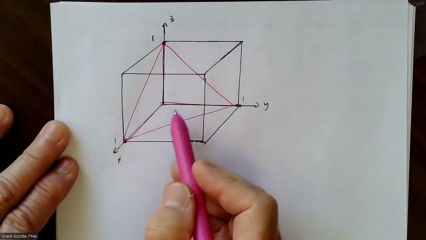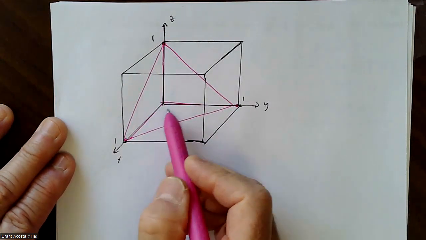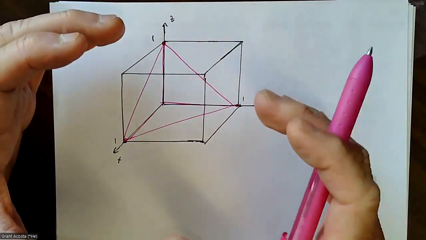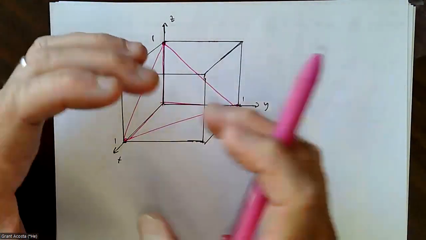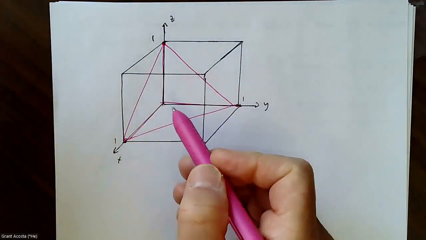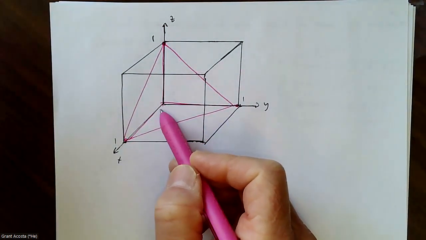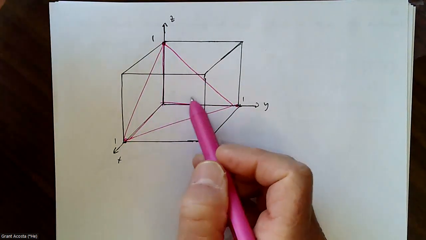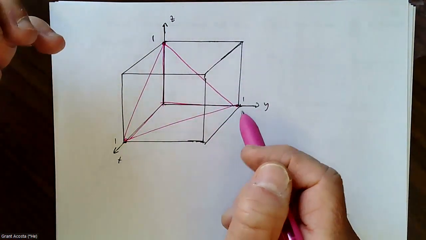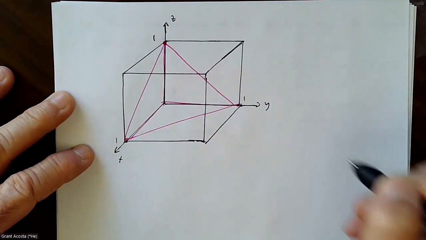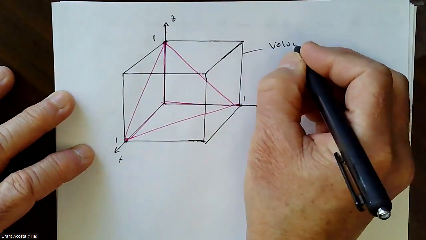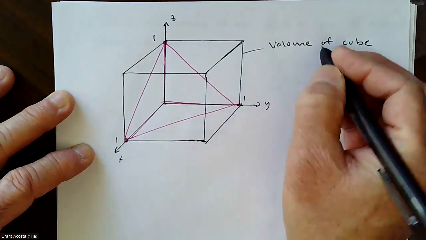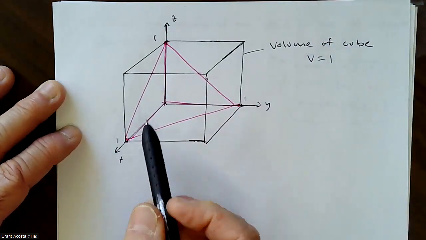But one way I thought about this was, if you can picture this as a little puzzle, maybe you've seen some puzzles that kids make that come in the shape of a cube, but you pull it apart, it's a bunch of different shapes. And try to imagine that pink solid, which is what we're going to find the volume of, as one of the puzzle pieces of this cube. And remember, the volume of the cube, it's a unit cube, right? It's 1 by 1 by 1, so the volume is 1.